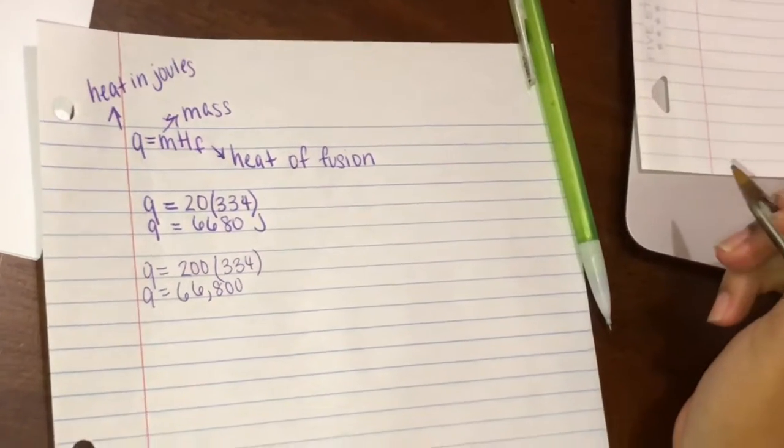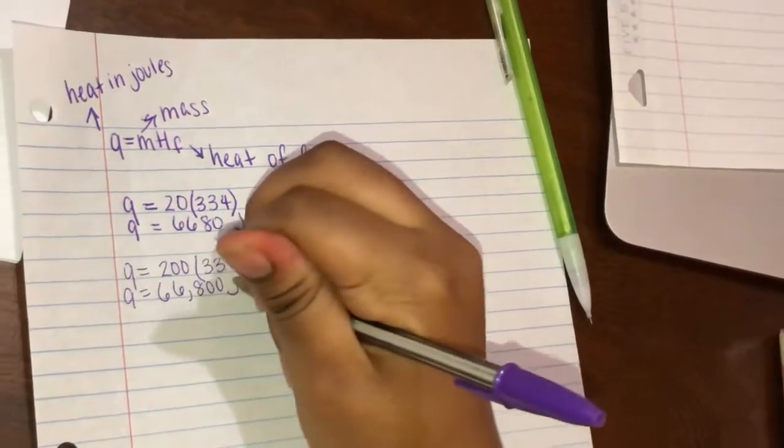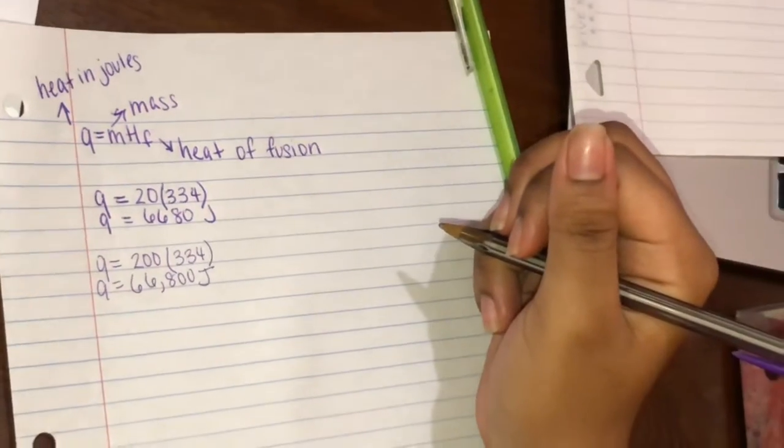That's it. Units. Joules. Always remember that, kids. Always remember that. Put the units.